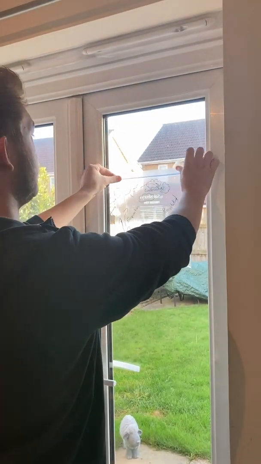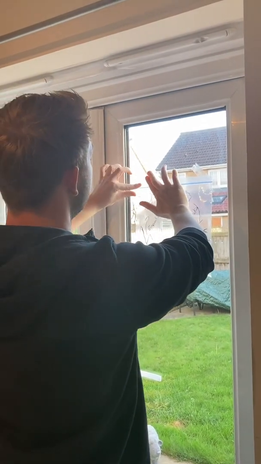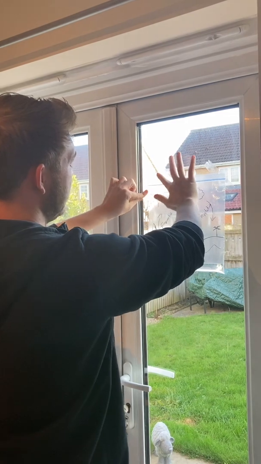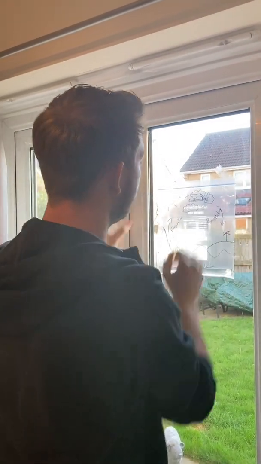When you sellotape it to the window, I would ask an adult for help just in case, because you don't want water going all over the floor, and make sure that you're putting it in an area that gets access to a lot of sunlight, because don't forget, when evaporation happens, it needs heat to occur. So if it's in the sunlight, that is where your water cycle will have most effect.